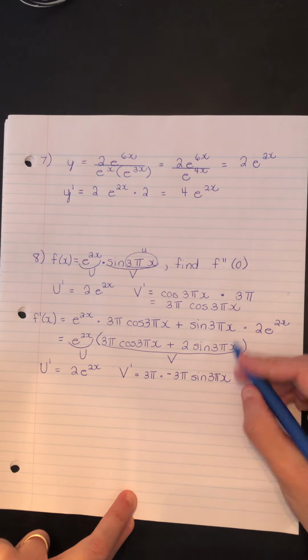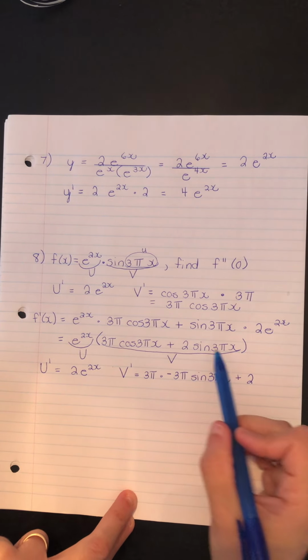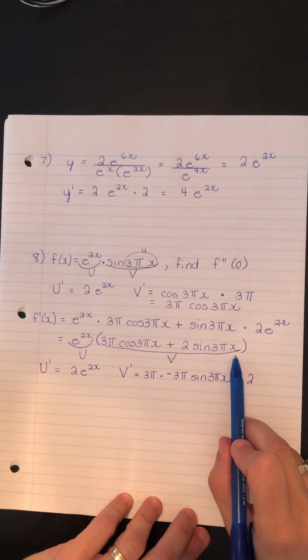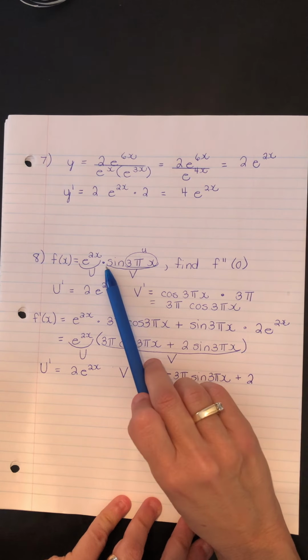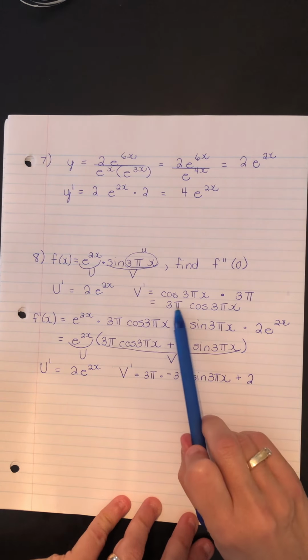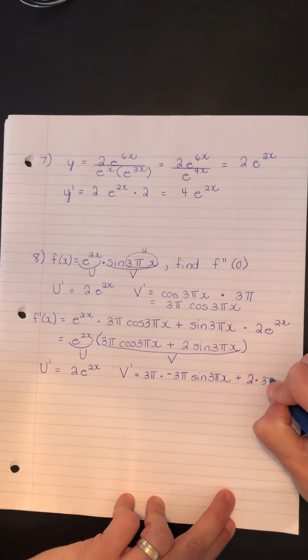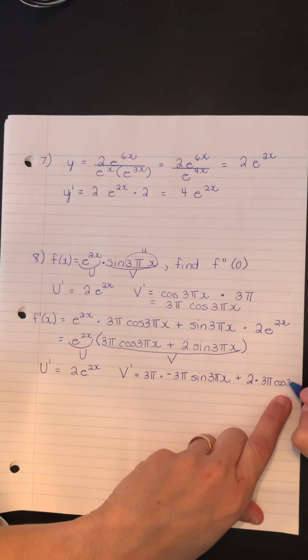Now I'm at the plus sign, and I have 2 already, and it has to be multiplied by the derivative of sine 3 pi x. And we already differentiated sine 3 pi x here. It's 3 pi, so times 3 pi cos 3 pi x.